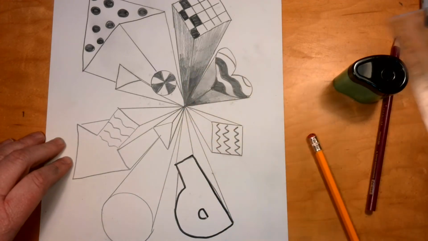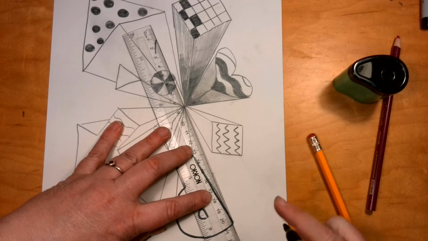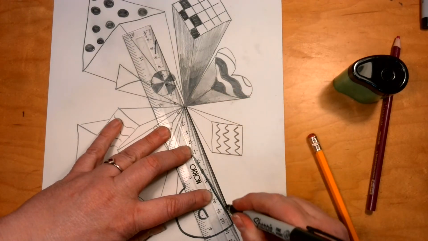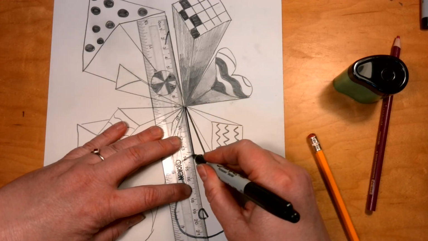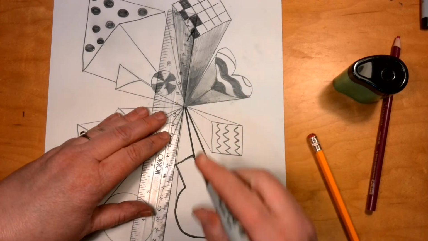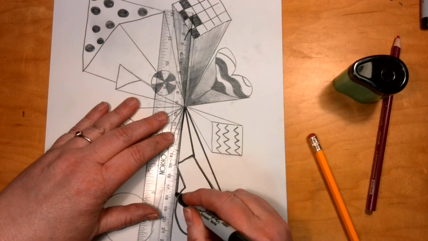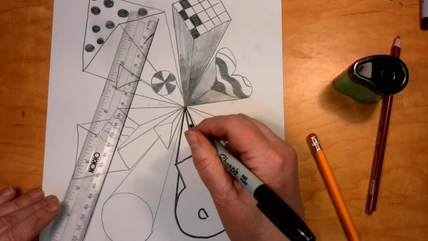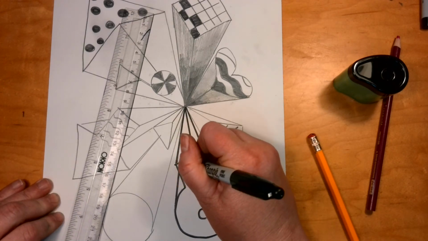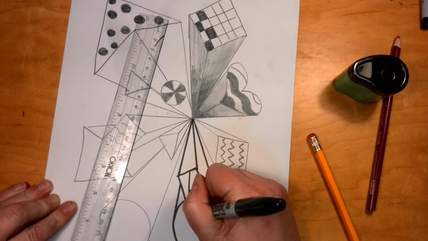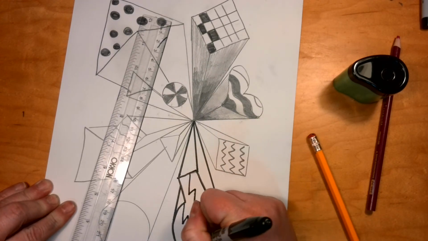And I'm going to use the ruler to add in the lines to each one of these corners. I'm going to pattern my shape still, but I'm going to pattern it with the Sharpie. So I'm going to do like this.